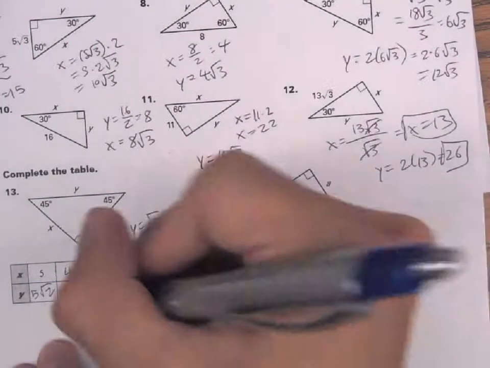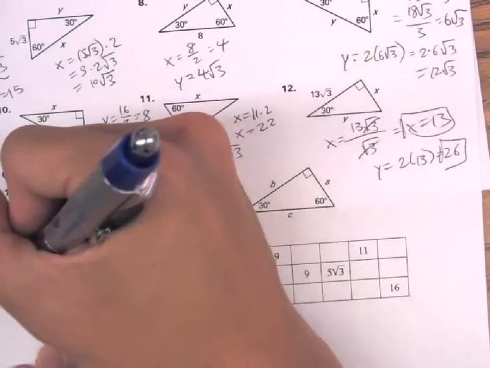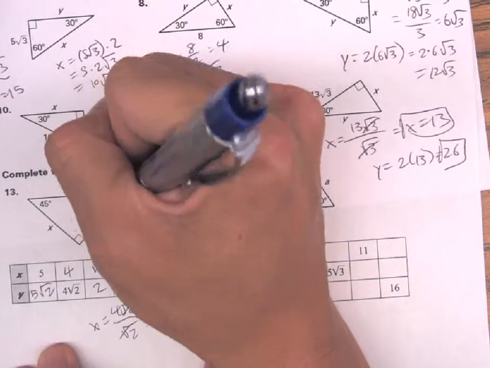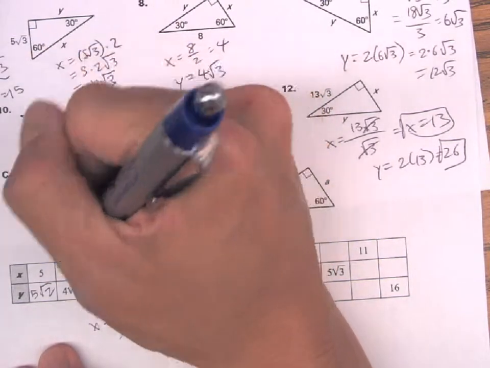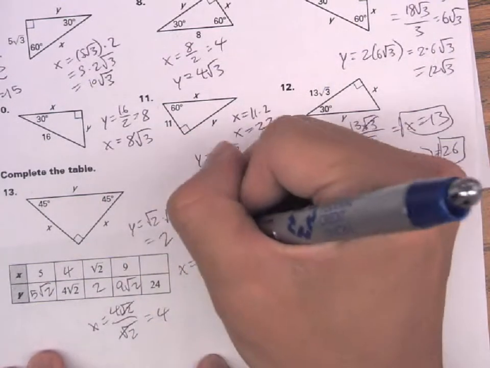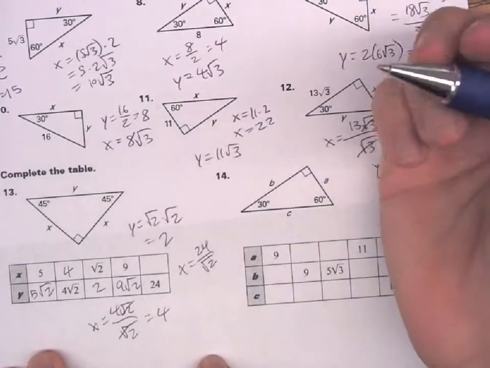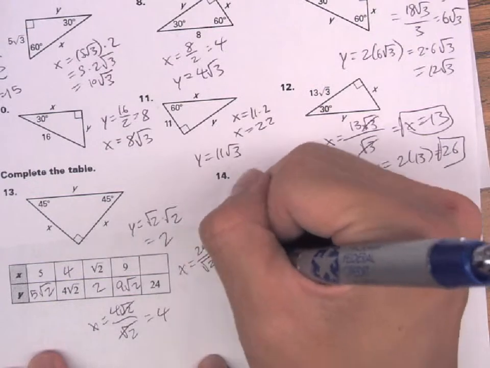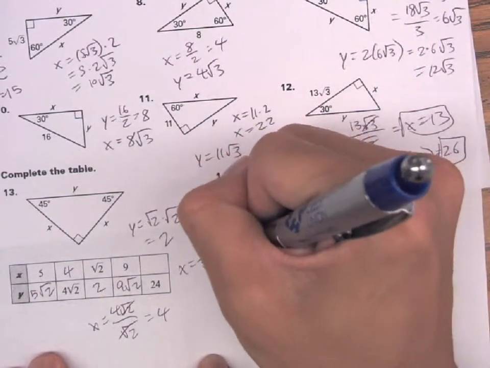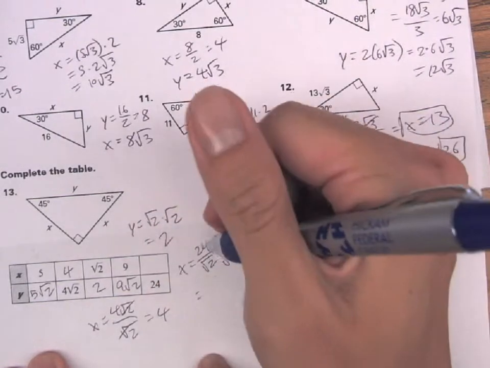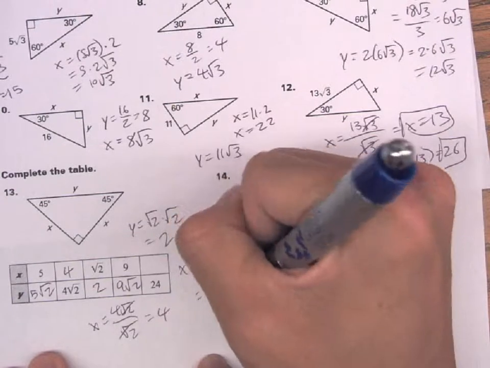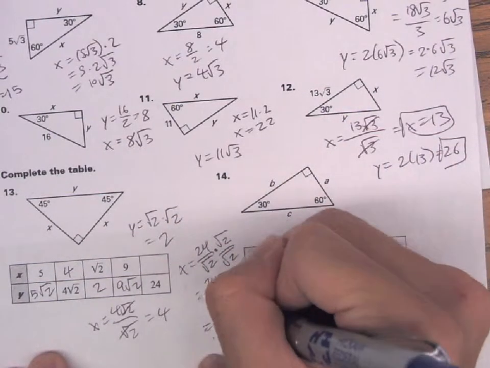Okay, this one, I'm going to solve for x. We're given y is 24. Since y is 24, we know that the short leg is going to be square root of 2 times as short as the hypotenuse. So x would equal 24 divided by square root of 2. We want to rationalize the denominator, so multiply by square root of 2 in the denominator and numerator. So this becomes 24 root 2 over 2. 24 divided by 2 is 12, so x is 12 root 2.